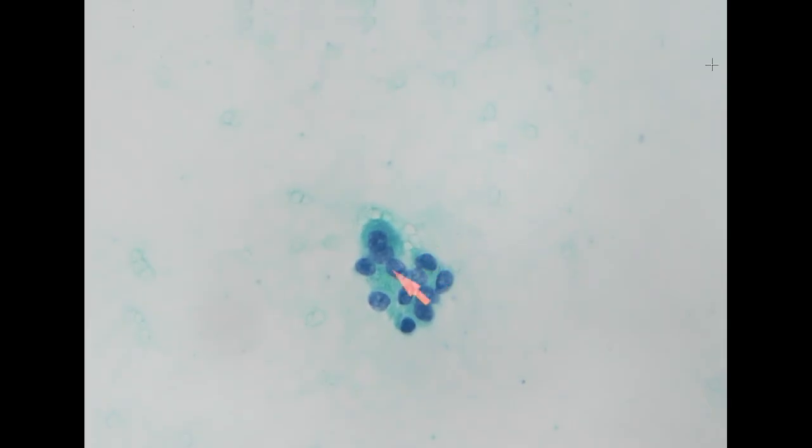Usually for the primary lung, we will see a bigger, larger cluster of the glandular cells. So these smaller rosettes, almost like a microfollicular pattern, are more consistent with prostatic cancer.